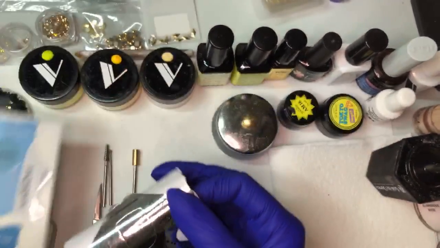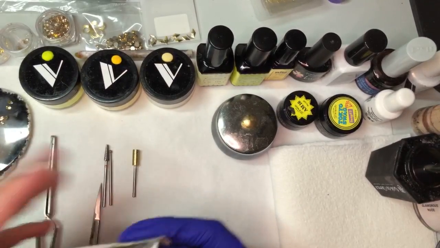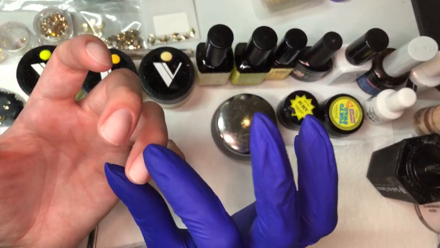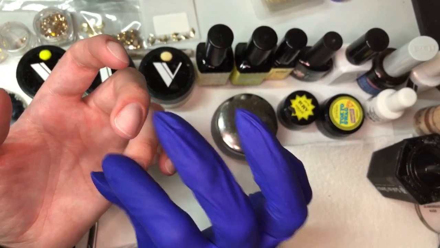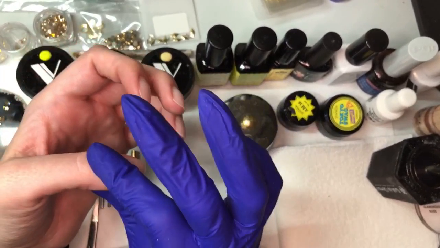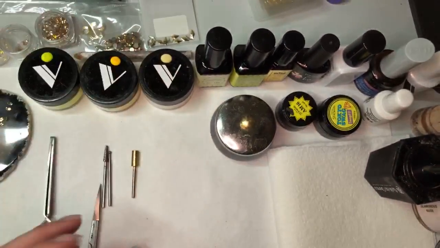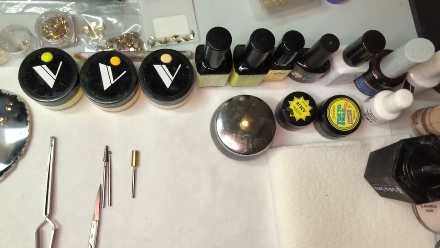But I'll show you both, so it'll be good. I'm planning on doing stiletto, coffin, coffin, coffin, and stiletto, I'm pretty sure, unless you guys want to see something different.